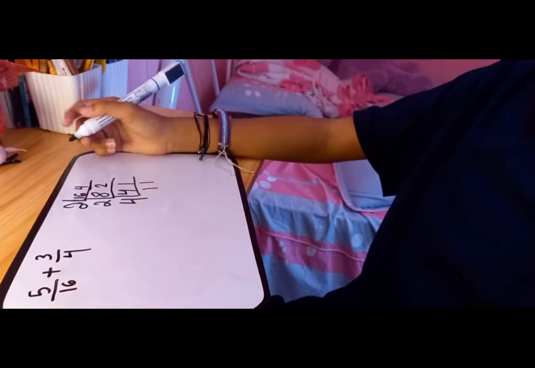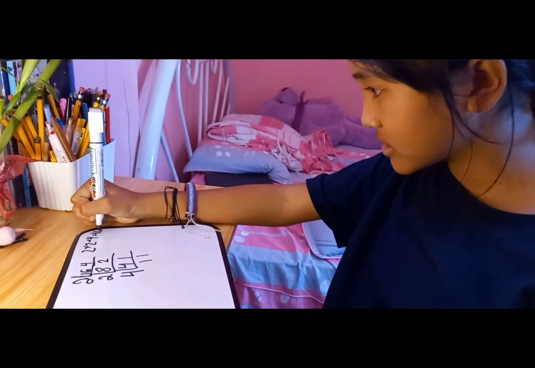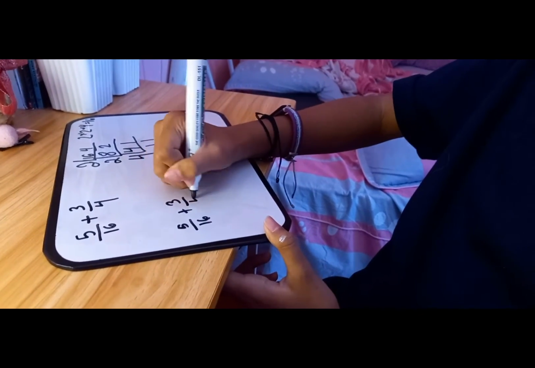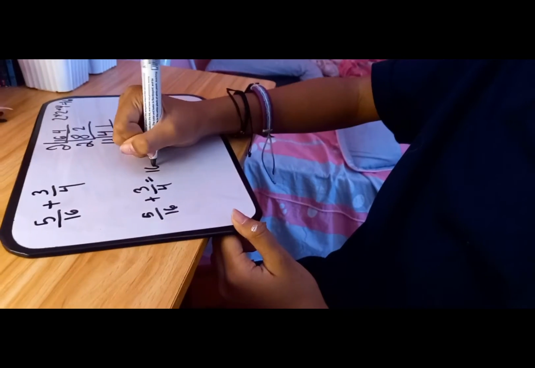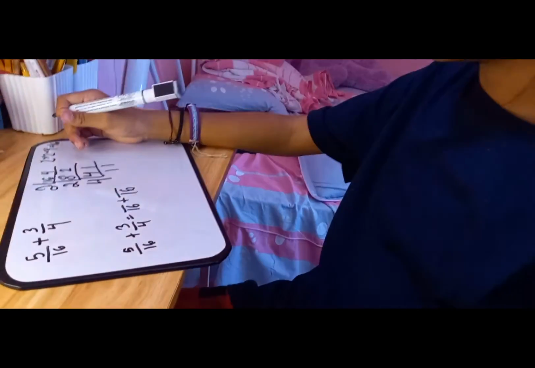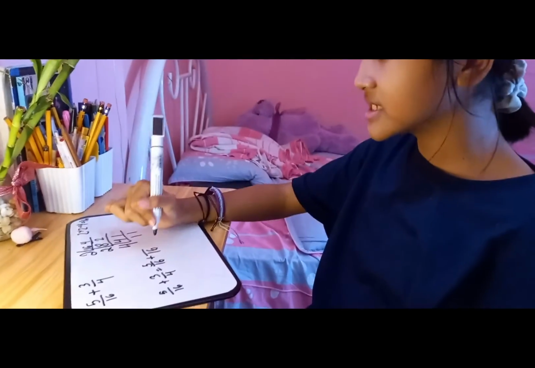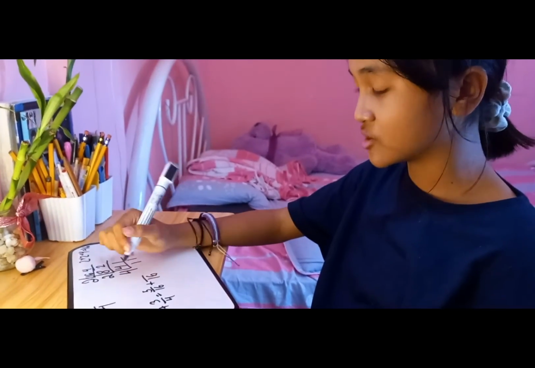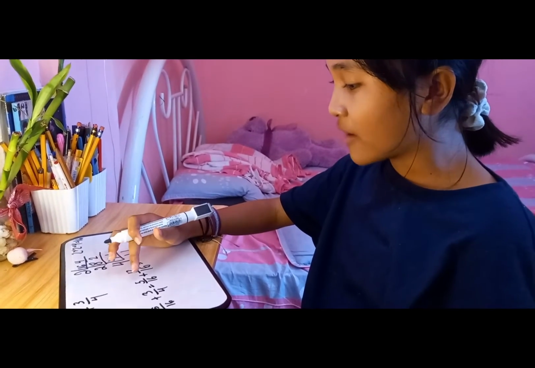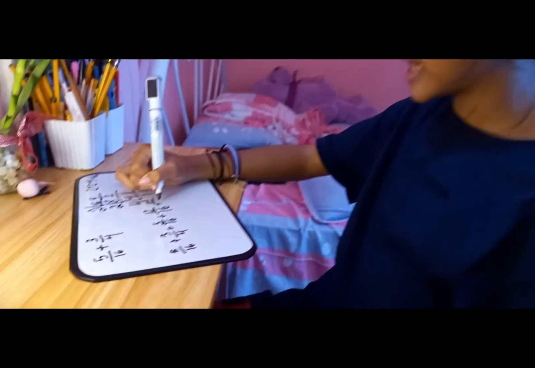Okay, in order to get the LCD, we need to multiply 2 times 2 times 4 equals 16. Then we're gonna copy our LCD as our denominator. 16 divided by 16 is 1 times 5 is 5. 16 divided by 4 is 4 times 3 equals 12. And then we're gonna add our numerators. So 5 plus 12 is 17, and then copy the same denominator.